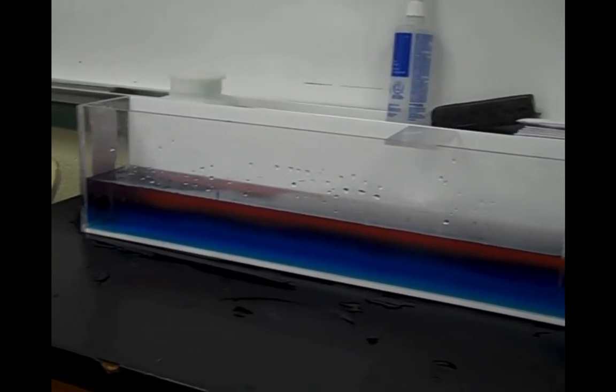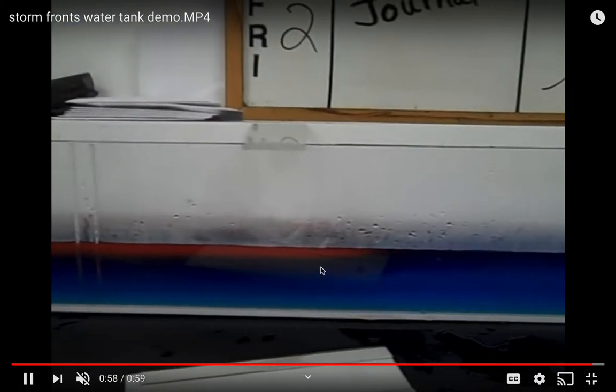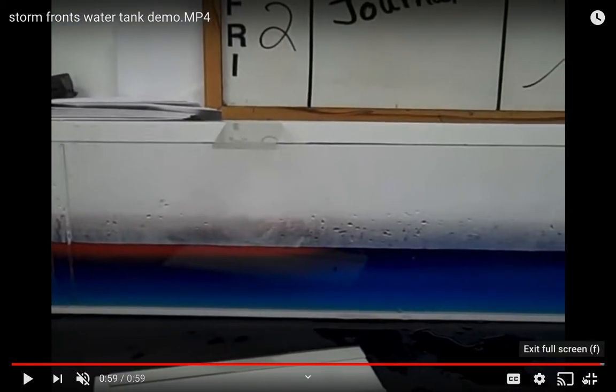So her tank's a little bit wider, but same idea. The cold, denser air is on the bottom, the warm, less dense air is on the top.